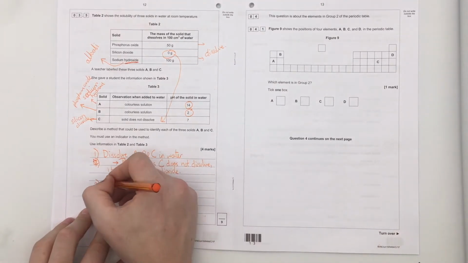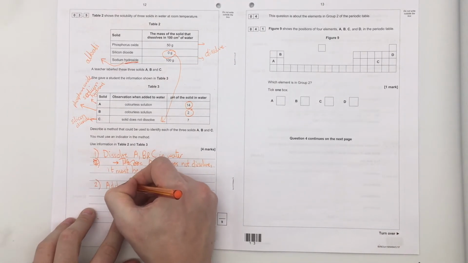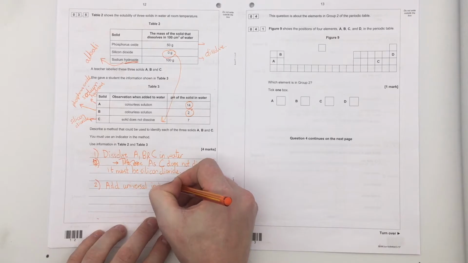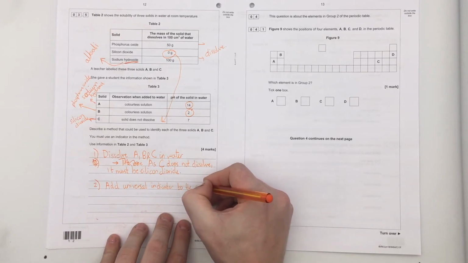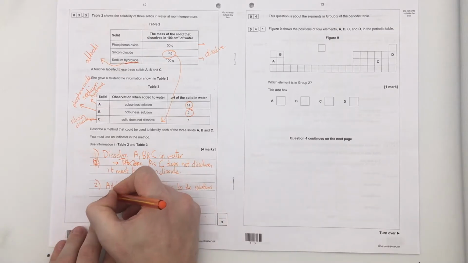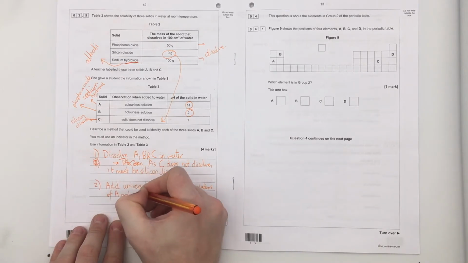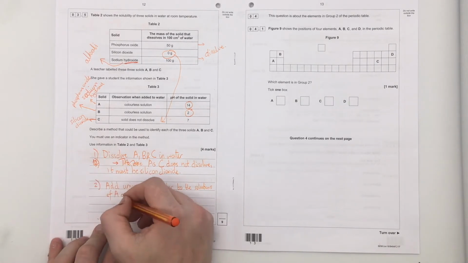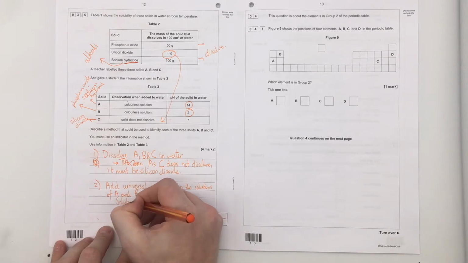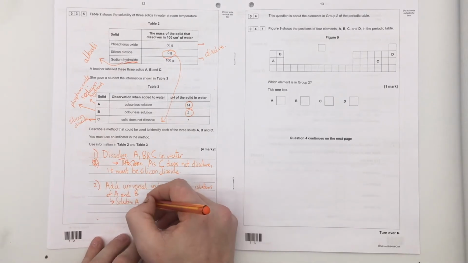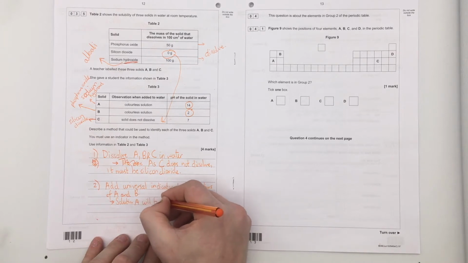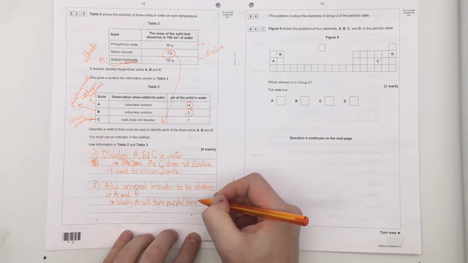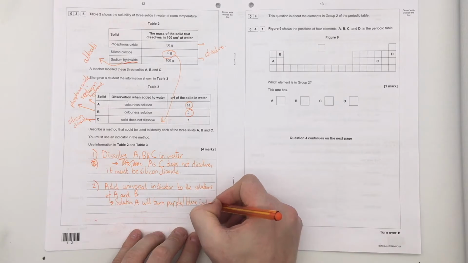Step 2 is add universal indicator to the solutions of A and B. Solution A will turn purple/blue, indicating it's an alkali.